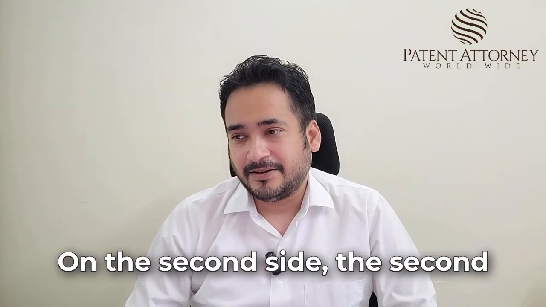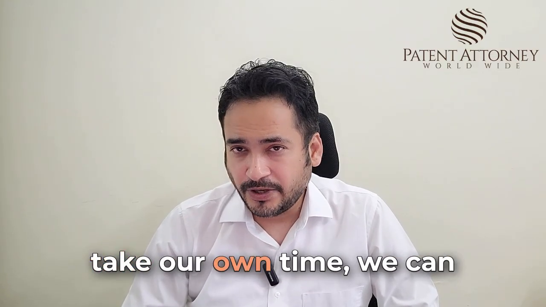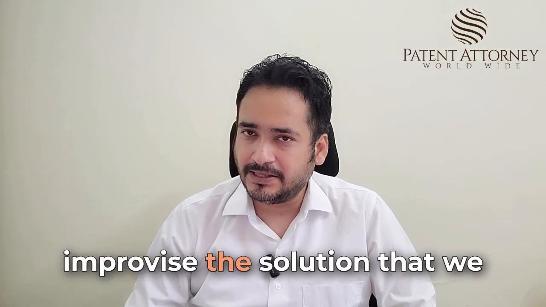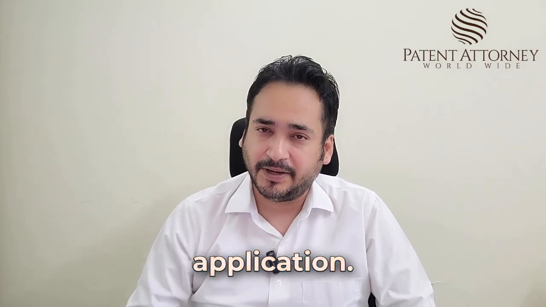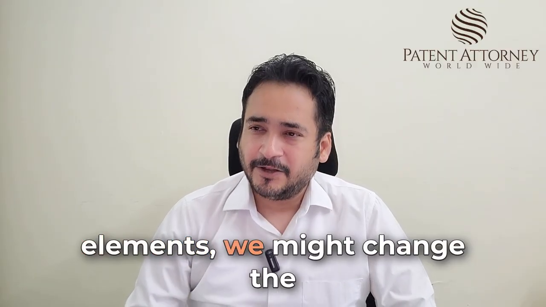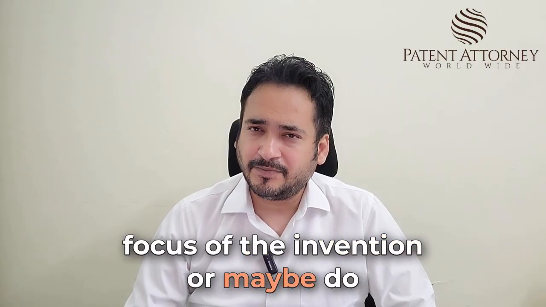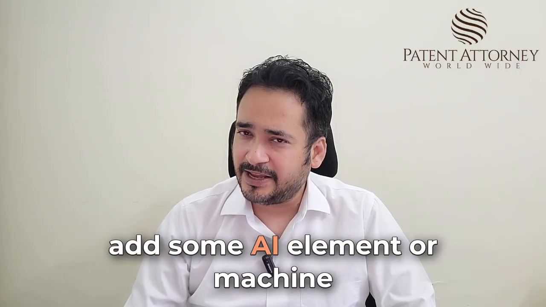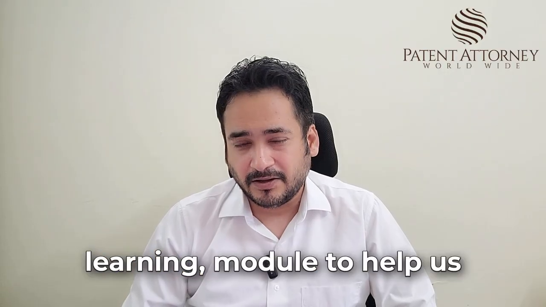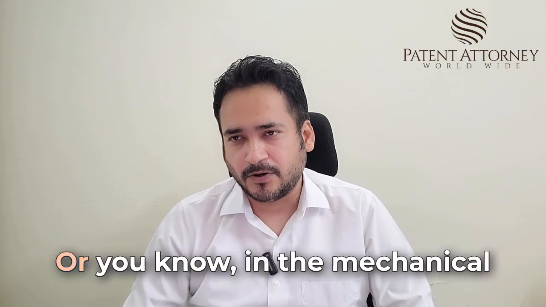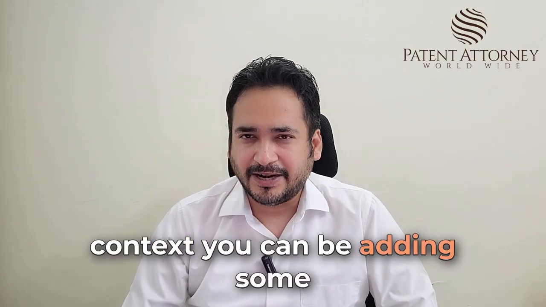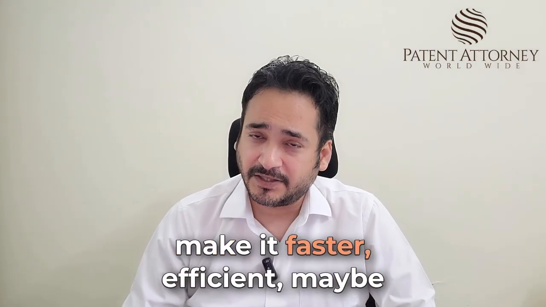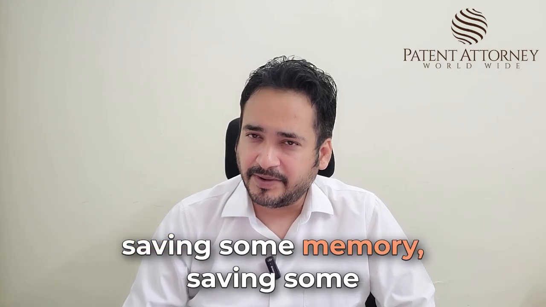The second part of it is that we can actually take our own time. We can think it through and try to improve the solution that we are trying to file as a patent application. We might add some additional elements. We might change the focus of the invention, or do some additional tweaks. In the context of software, maybe I add some AI element or machine learning module to help improve the results, or in the mechanical context, you can add some additional modules to help improve the efficiency, make it faster, more efficient, maybe saving some memory, saving some space.